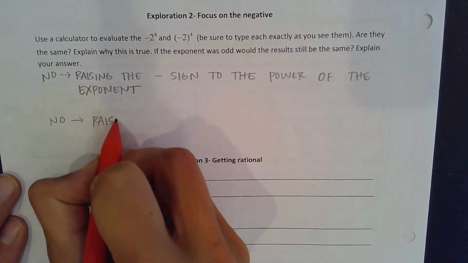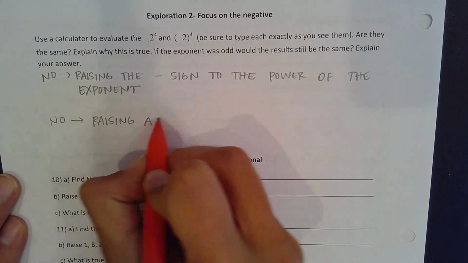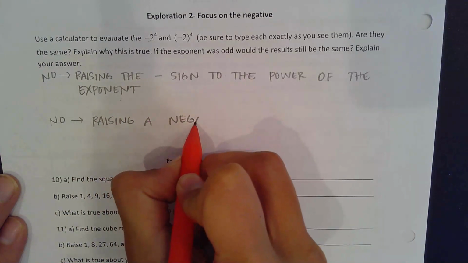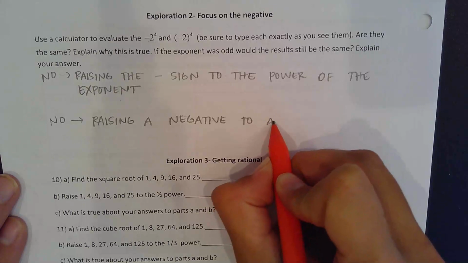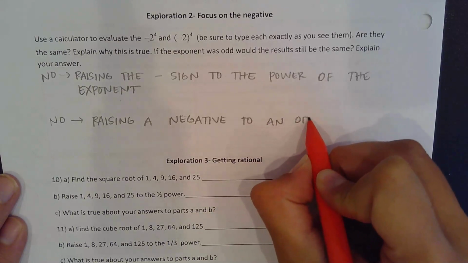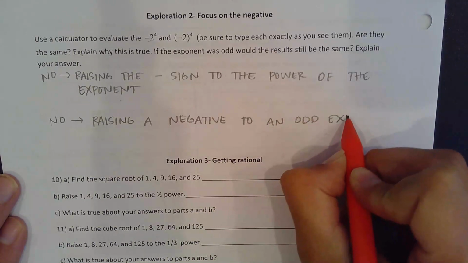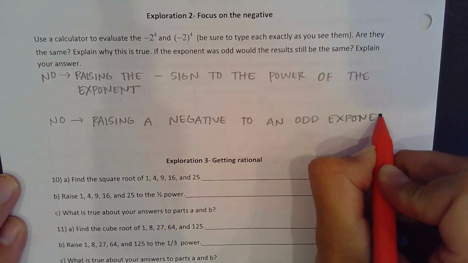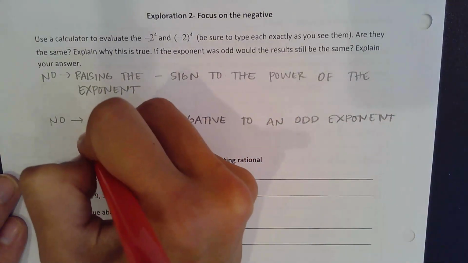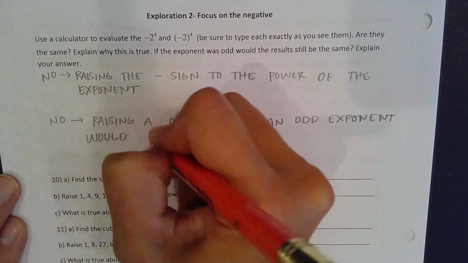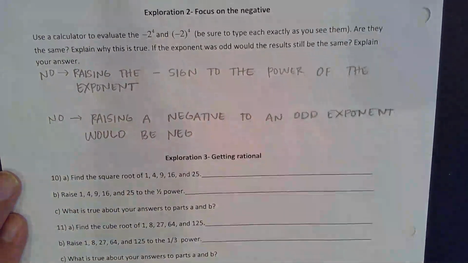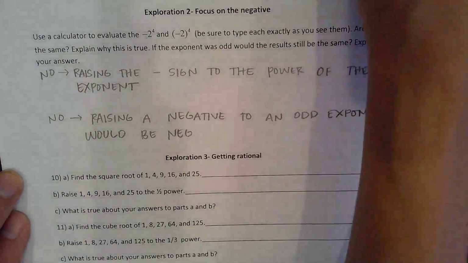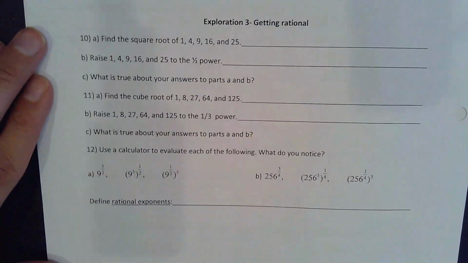Raising a negative to an odd power would be negative, same as if there was just a negative on the outside. Okay? All right, so now let's look here.